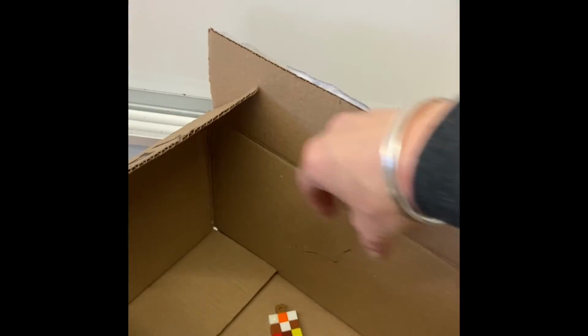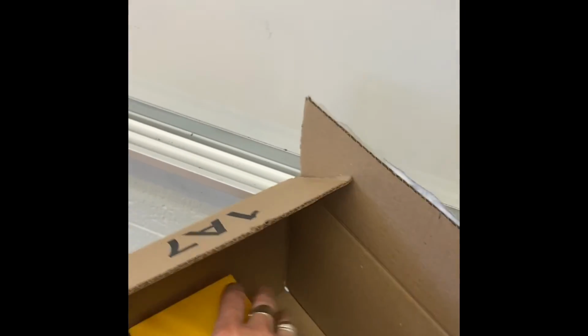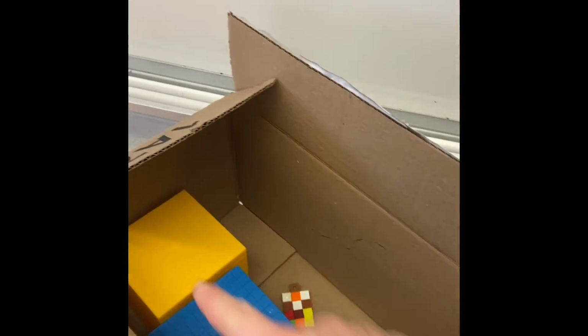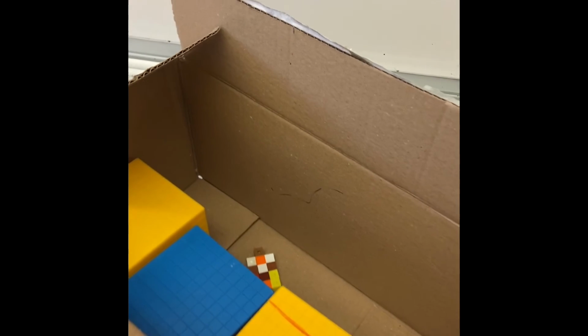My question is, how much empty space is there in this box? Oh, well, it's more than 1,000. It's more than 2,000. It's more than 3,000.